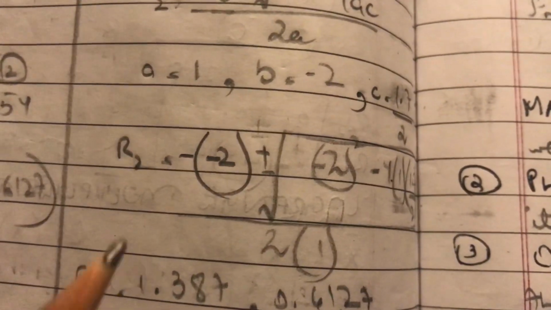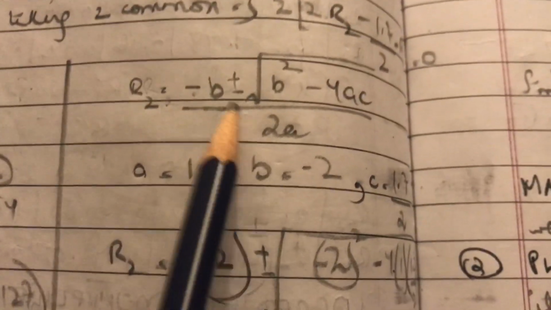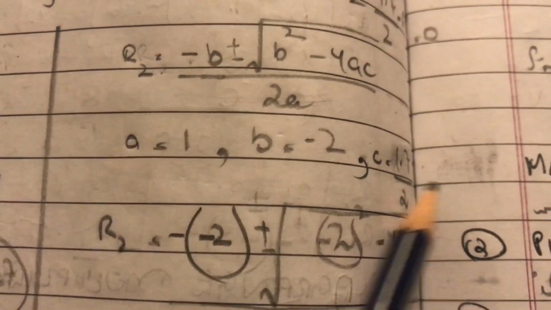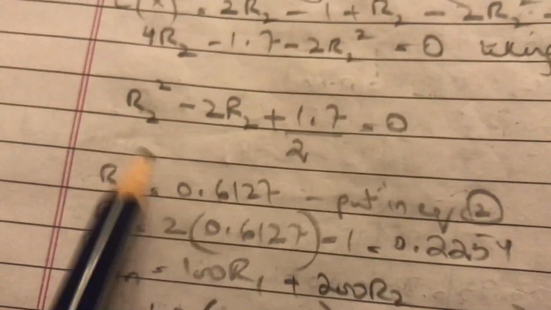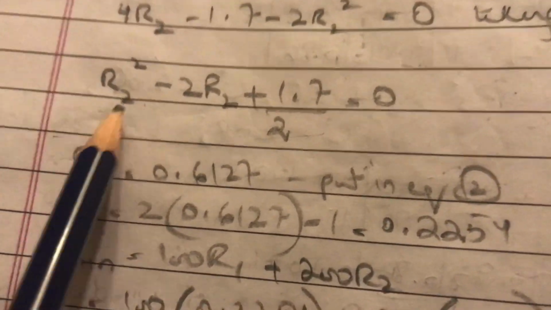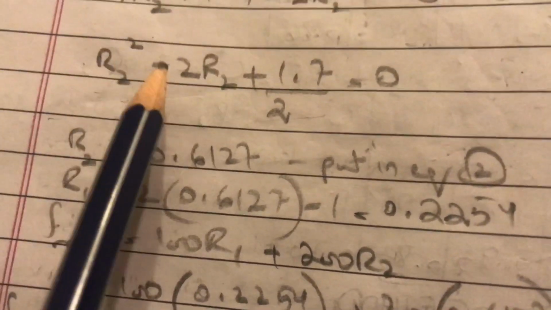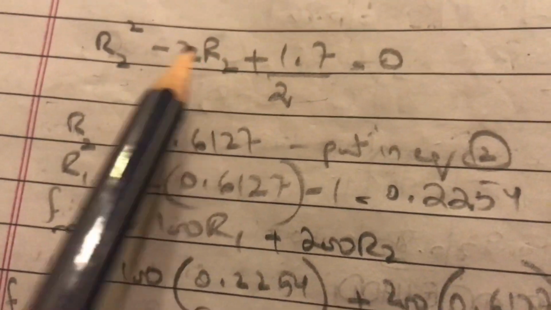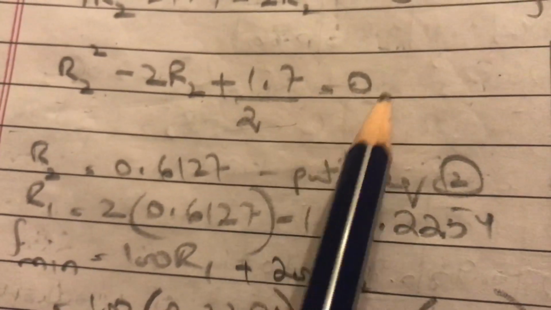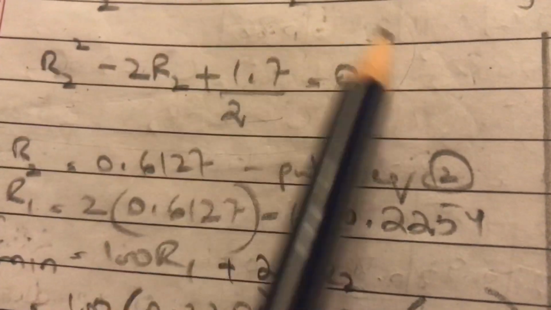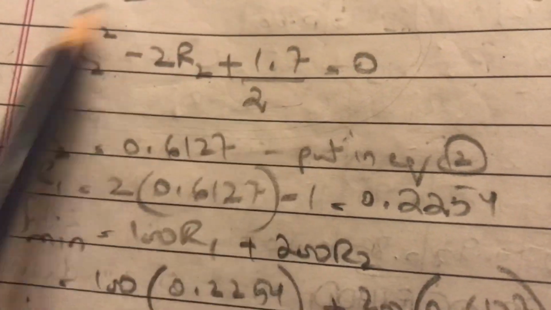By solving this quadratic equation, you know that this is called the quadratic equation formula. When we have an equation in the form of ax square minus bx plus c equals 0, that is the quadratic equation form.